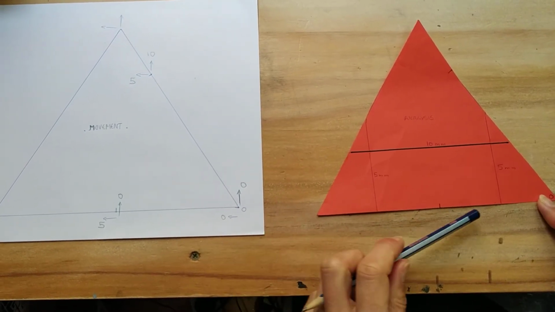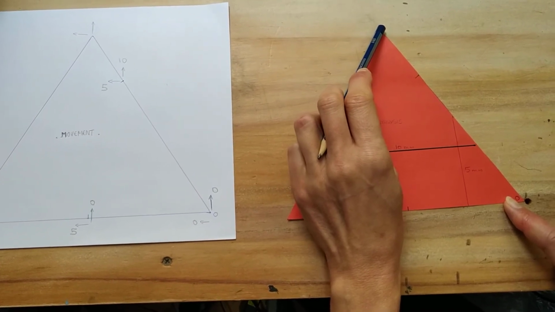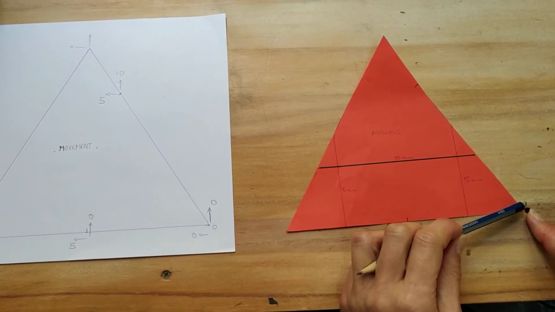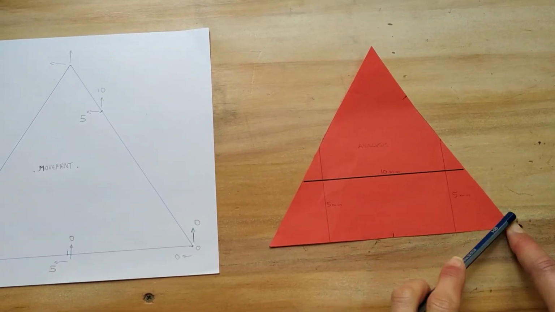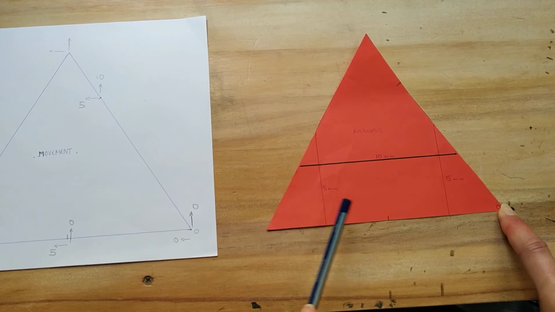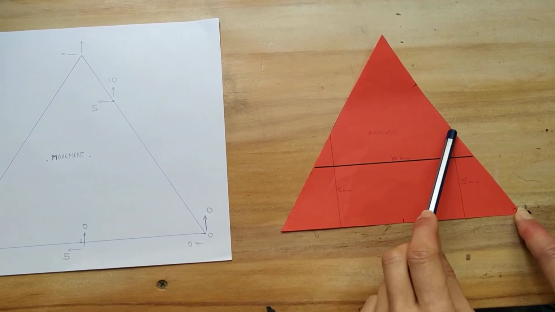The last point that I have to add a movement for is the top of my pyramid or my triangle here. Same principle, starting from my 0 point, which doesn't move, I'm looking on my horizontal axis, how much growth do I have? And I can see that I've got a growth of 5 millimeter.